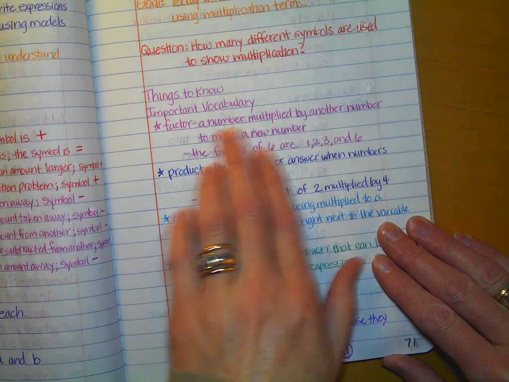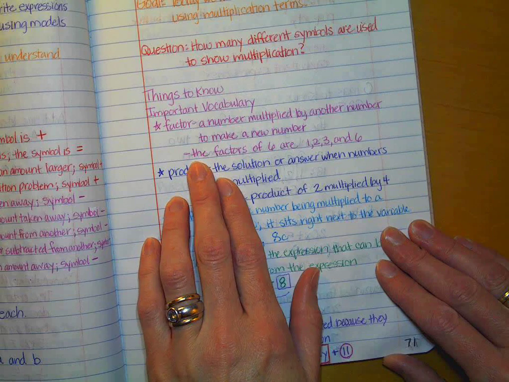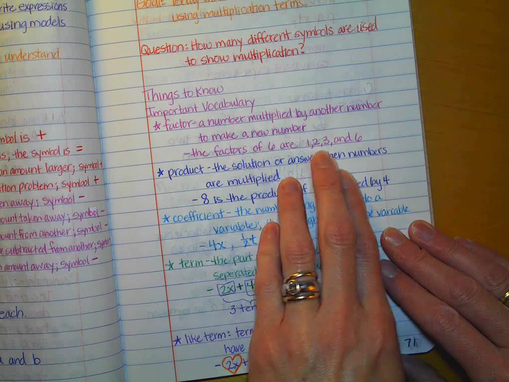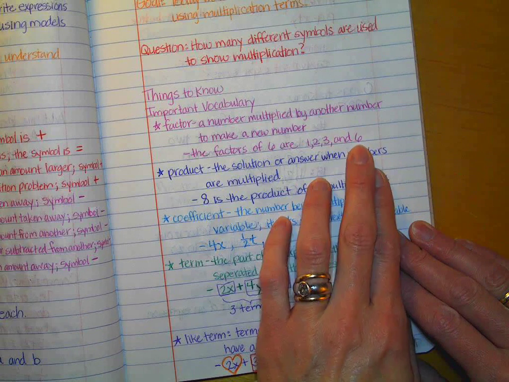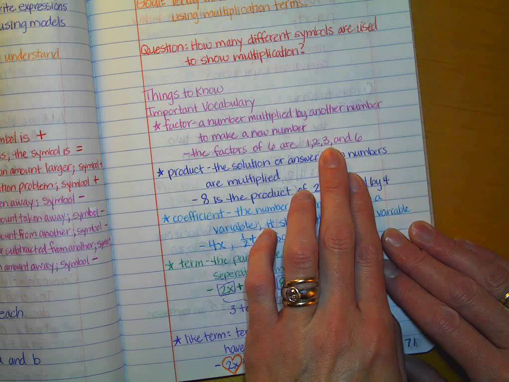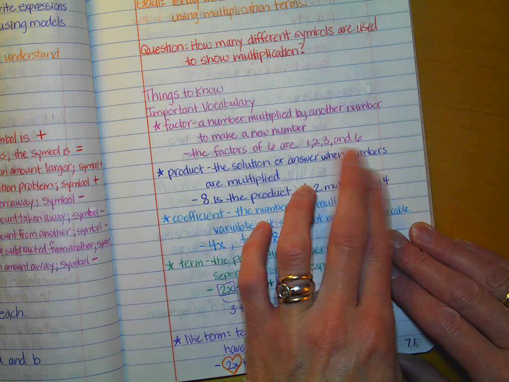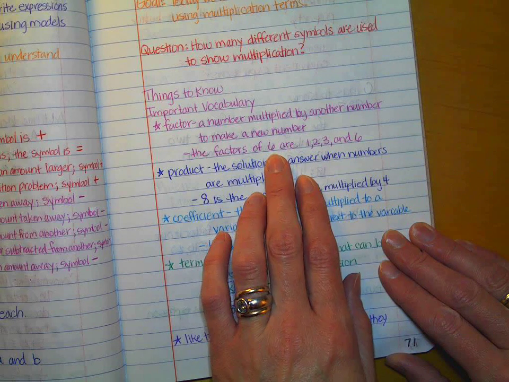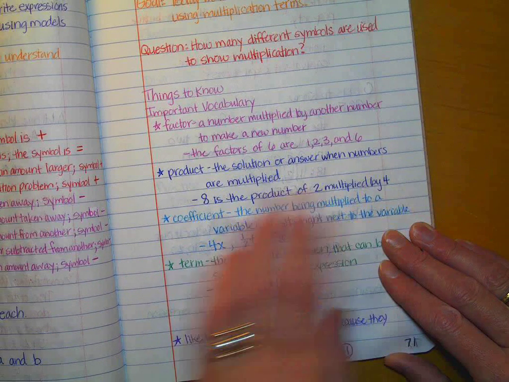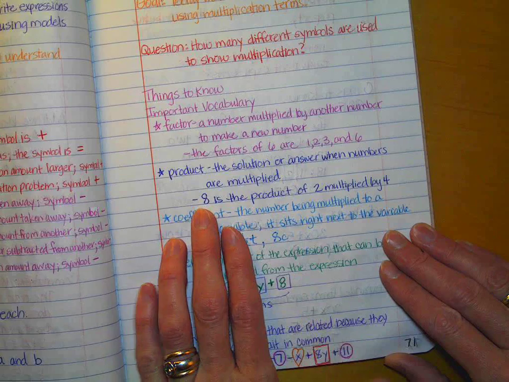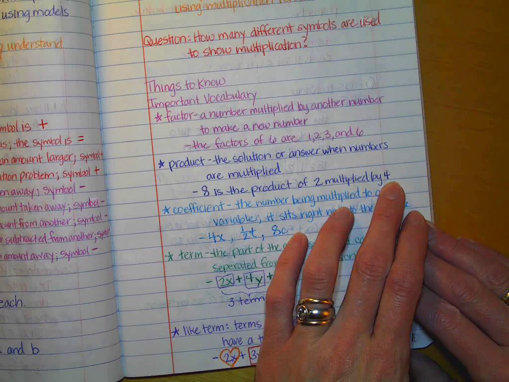Things to know, important vocabulary. Factor. A factor is a number multiplied by another number to make a new number. An example of this: the factors of 6 are 1, 2, 3, and 6. And the way we would know this is 1 times 6 gives me 6, 2 times 3 gives me 6. So factors are the numbers that we're actually multiplying together to get a new number. That's a factor. A product is the solution or the answer when numbers are being multiplied. So the example for this one is 8. 8 is the product of 2 multiplied by 4.